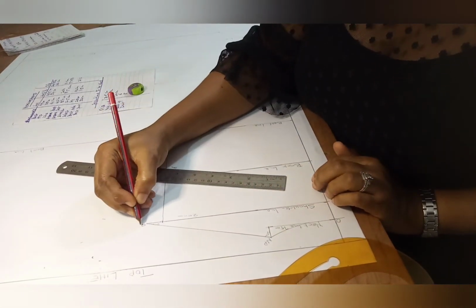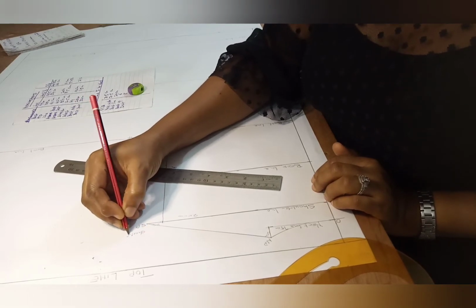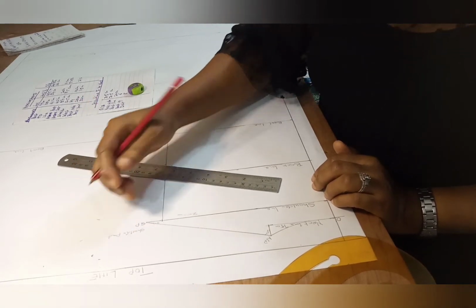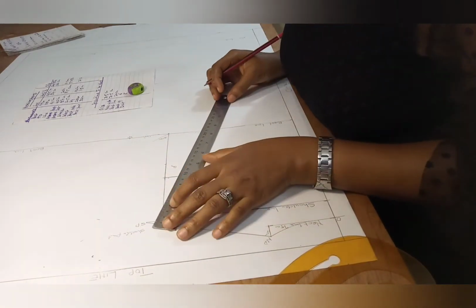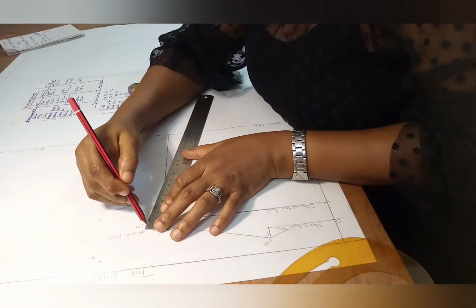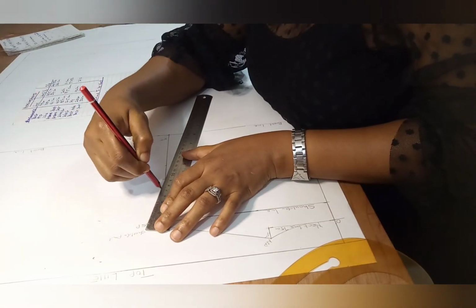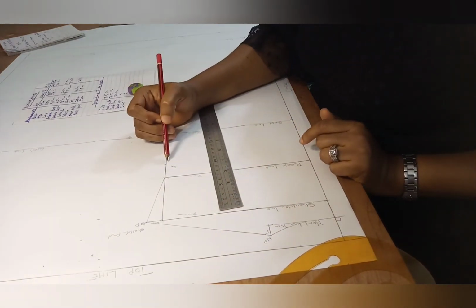You label SP, this is your shoulder point. Then from the SP, you connect to the back line.